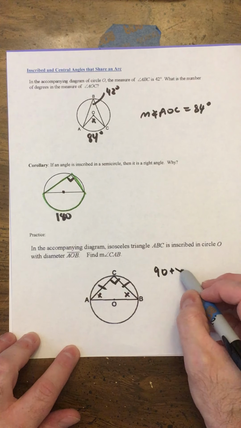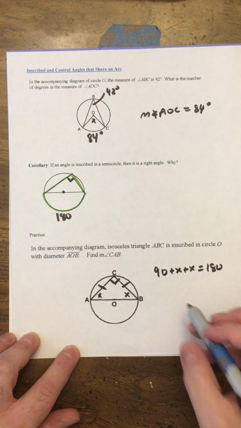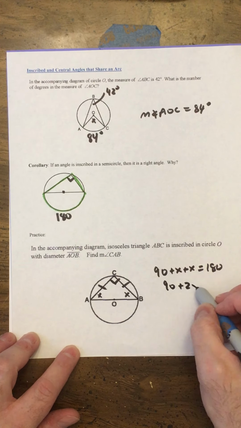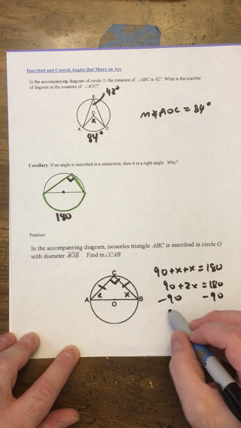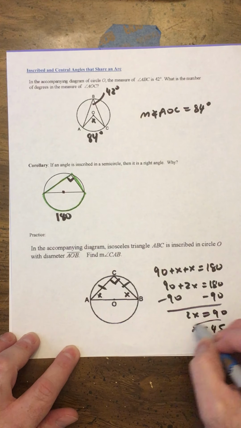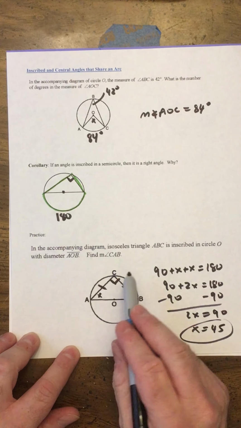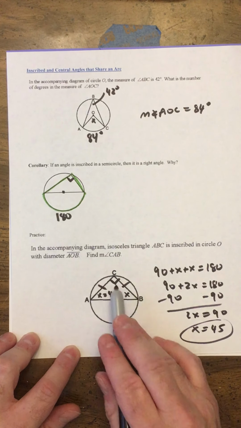So 90 plus 2x equals 180. The angles of a triangle have to add up to 180. 2x equals 90. You should have been able to figure this one out. The angle CAB is 45 degrees. And so is the angle CBA.